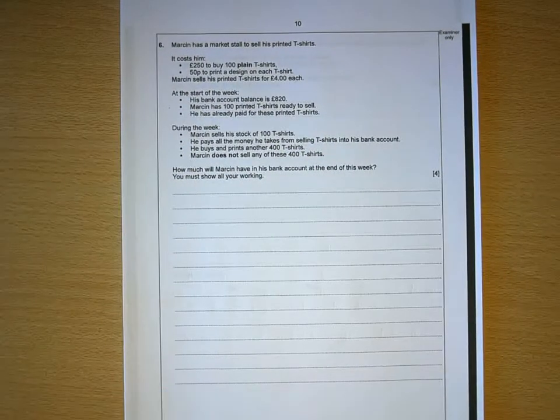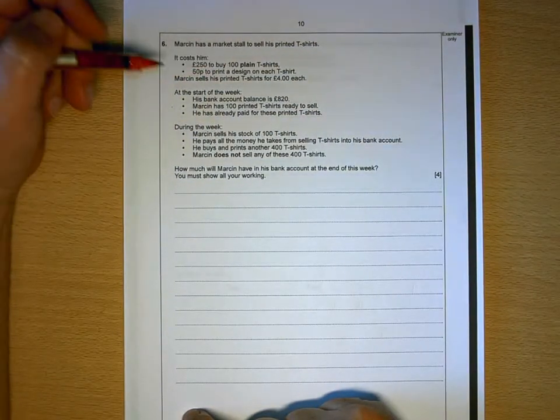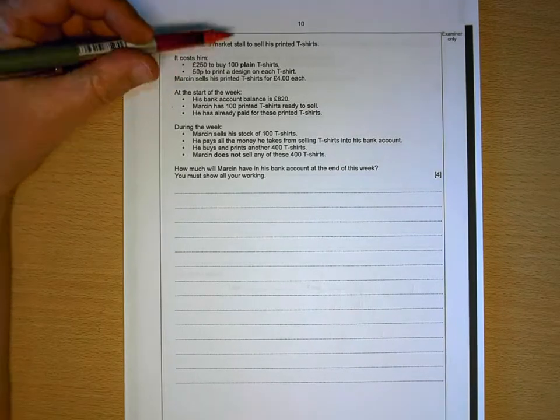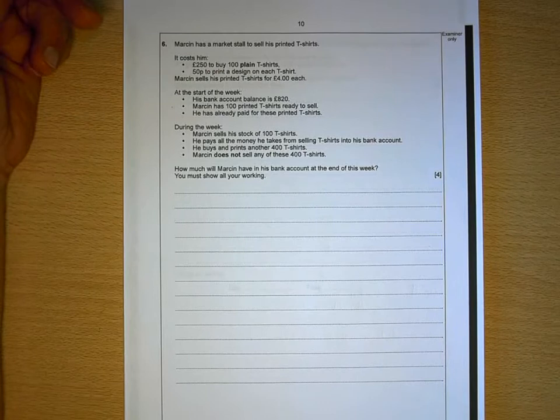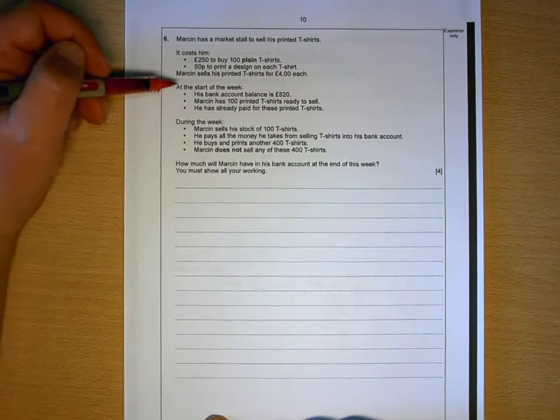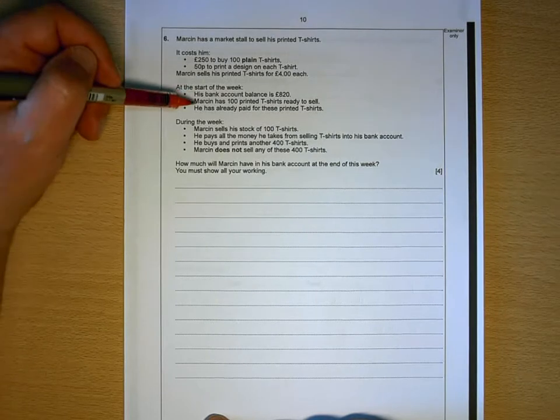Question 6. Markin has a market stall to sell his printed t-shirts. It costs him £250 to buy 100 plain t-shirts, 50p to print a design on each, and he sells his printed t-shirts for £4 each. At the start of the week, his bank account balance is £820.